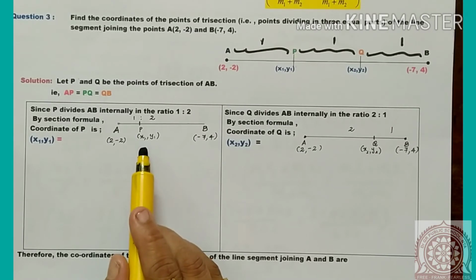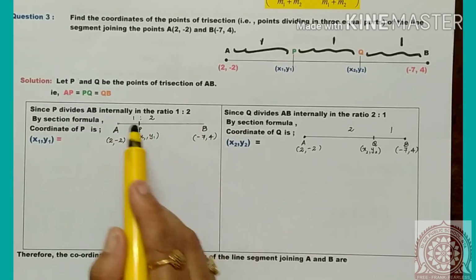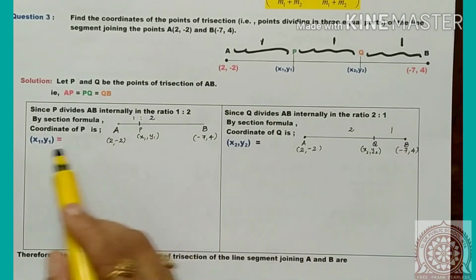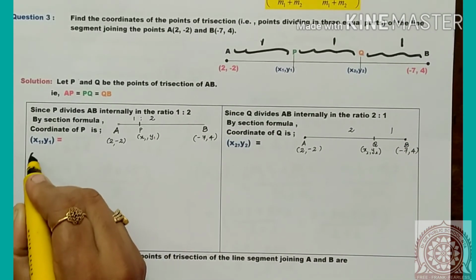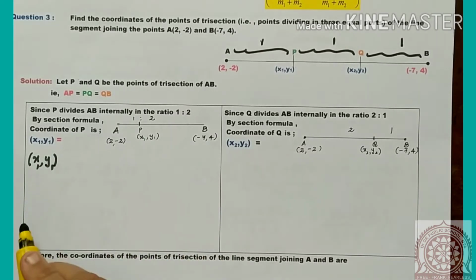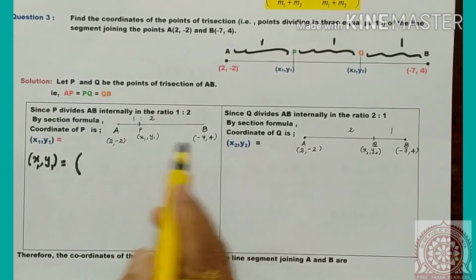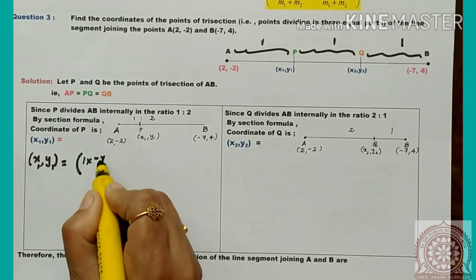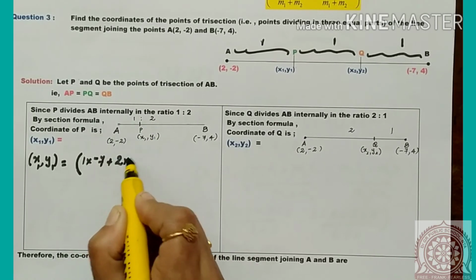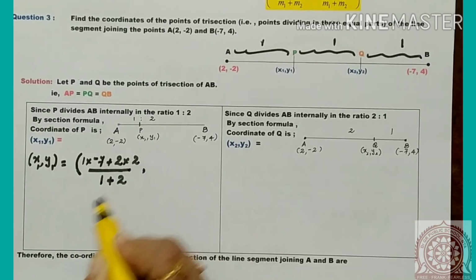What is the peculiarity of the point P? Now the point P divides the line segment AB in the ratio 1 is to 2. Listen to this. 1 is to 2 part here. Therefore, I am going to apply the direct method for x, y, or x1, y1 equal to direct application. 1 into the faraway coordinate minus 7 plus 2 into the faraway coordinate 2, divided by 1 plus 2 which is the ratio component, comma.